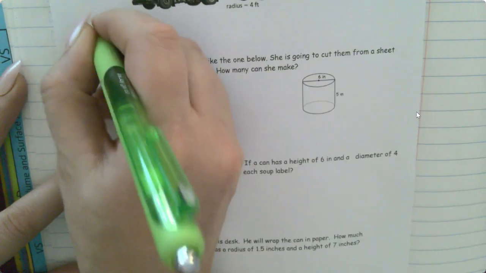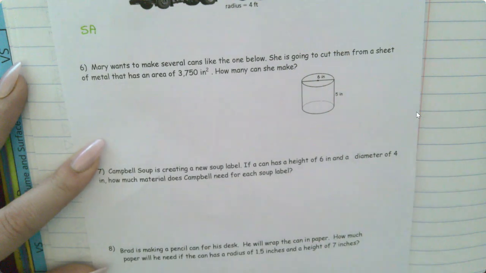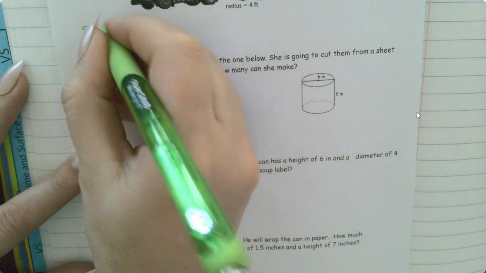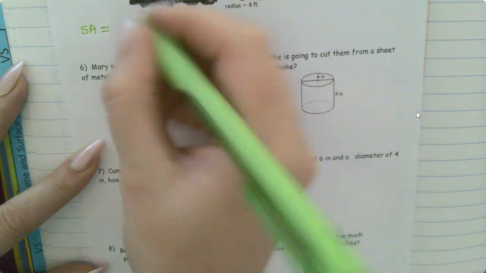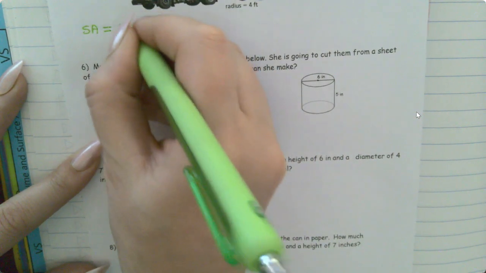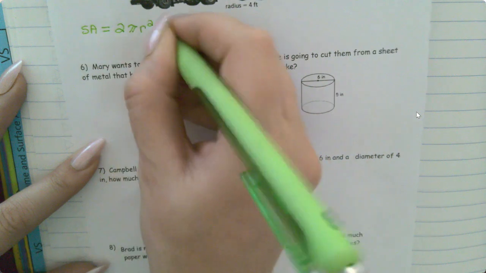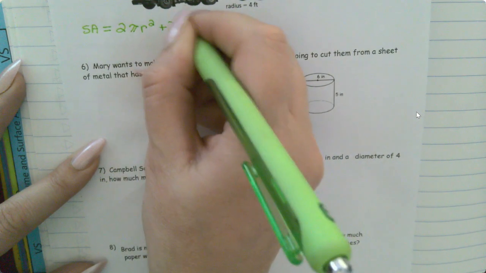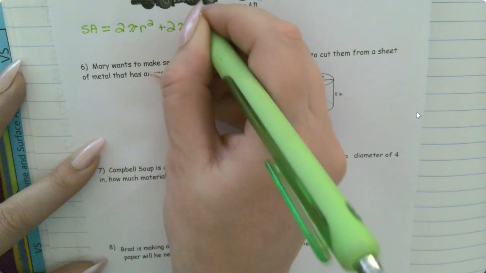So I'll write my formula down, and on here I will skip the individual step of substituting all the values in, save us a little bit of time because you have that on the first page. So 2 pi r squared plus 2 pi rh.